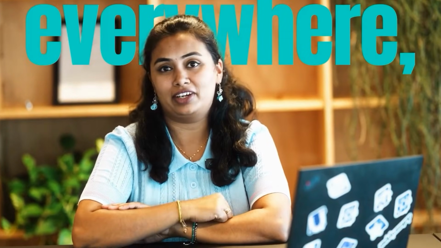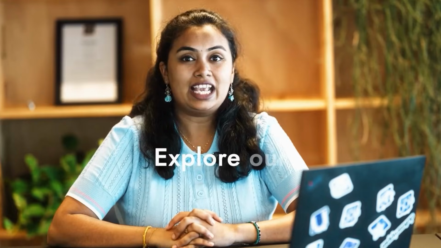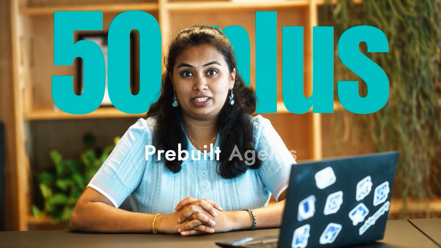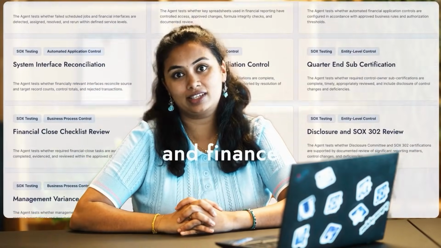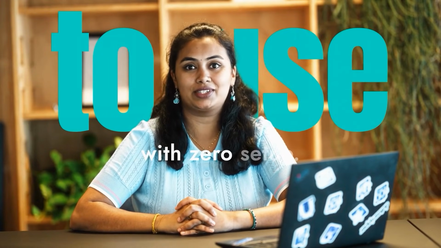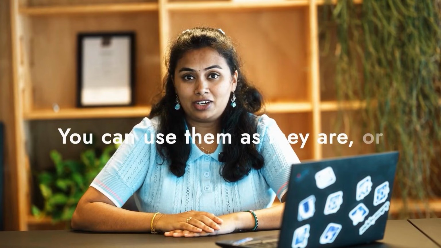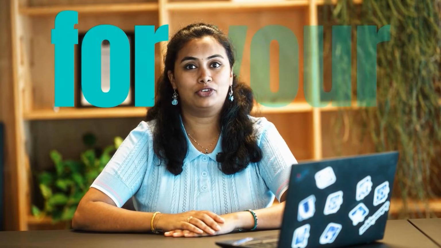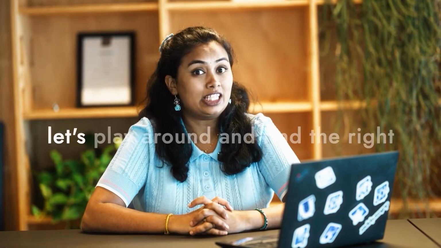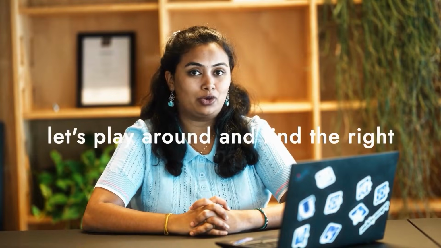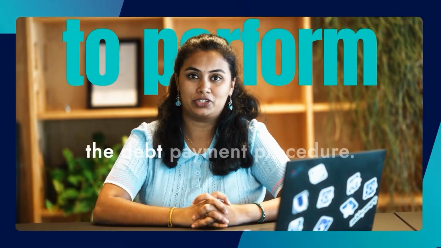Agents are everywhere. But where do you begin? Explore our 50+ pre-built agents for audit and finance, ready to use with zero setup. You can use them as they are, or you can also customize for your workflow. So today, let's play around and find the right one to perform the debt payment procedure.